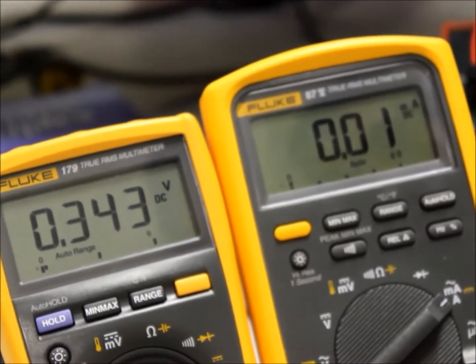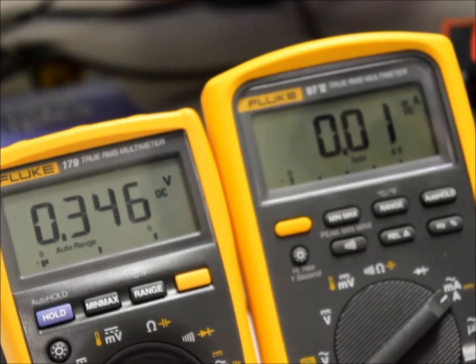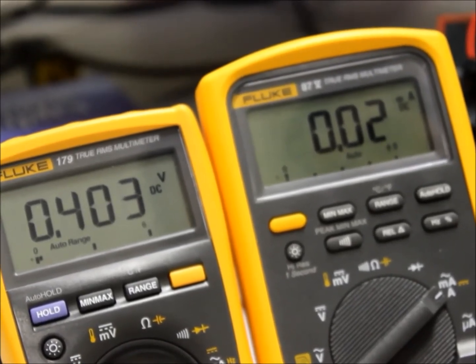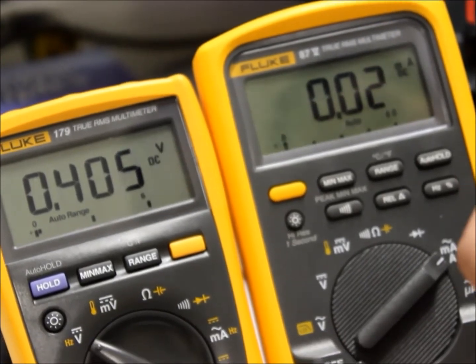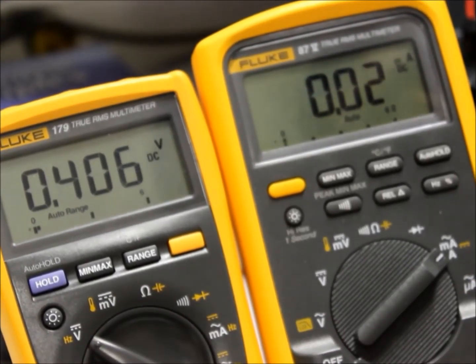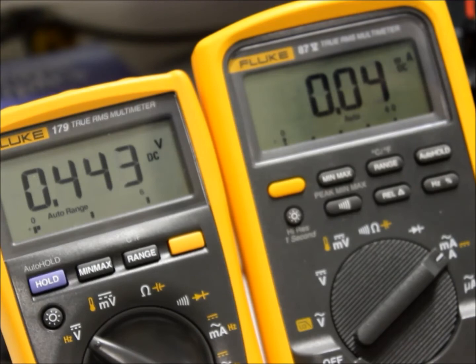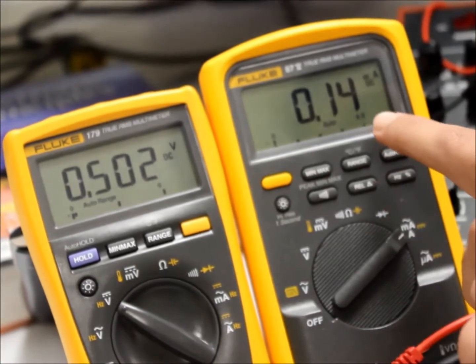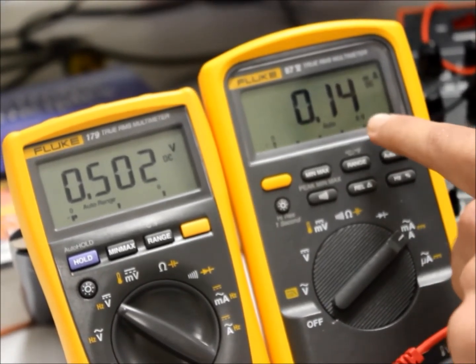If we increase it a little bit until it reaches 0.4, the current will start to increase a little bit, just a small increase. We'll increase it to 0.5. As you see, there is a slight increase in the current.